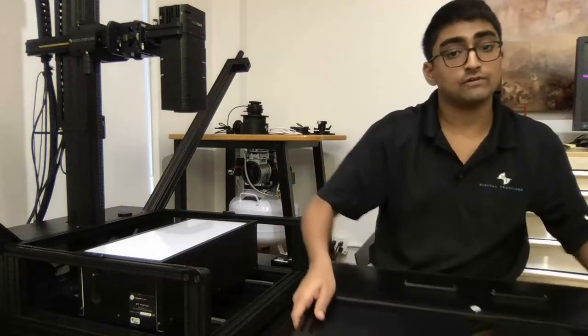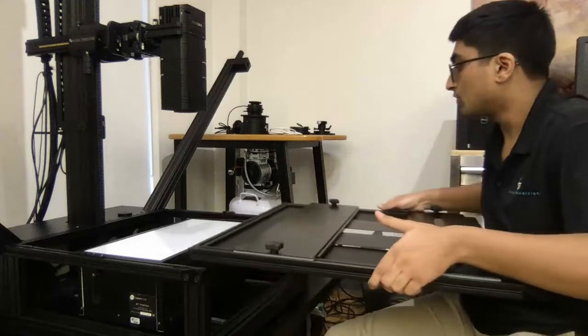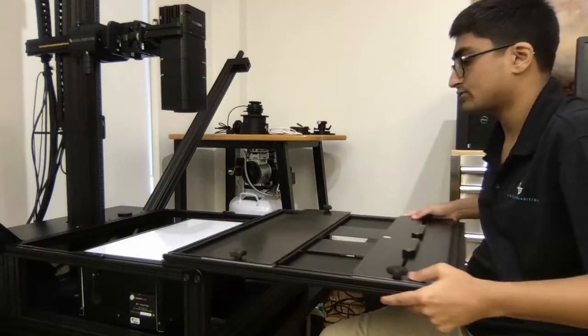So in an enlarger, the next thing we need is something to hold our film in place.